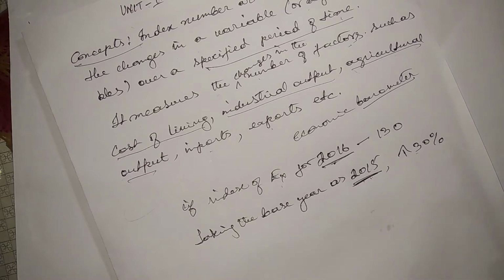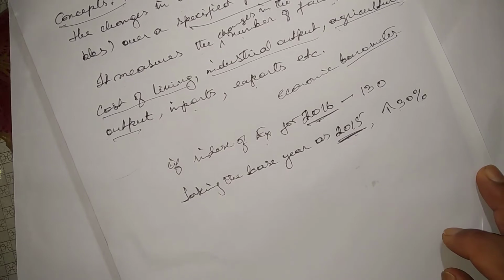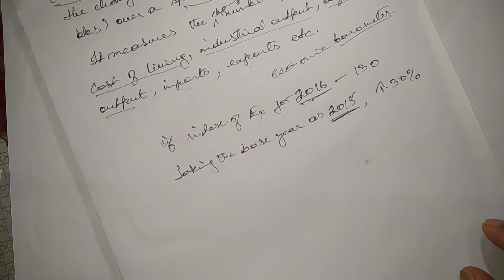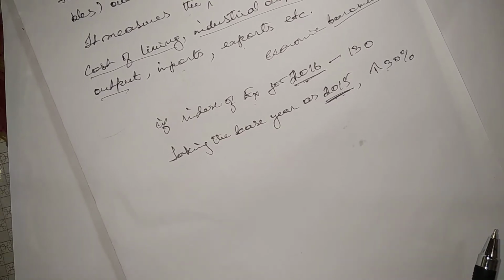Got it? Here we can understand that an index number measures the changes in the economy. It is a device which we can use for measuring the changes in the economy.